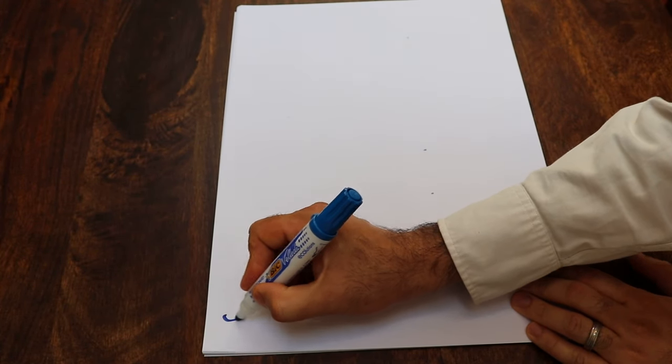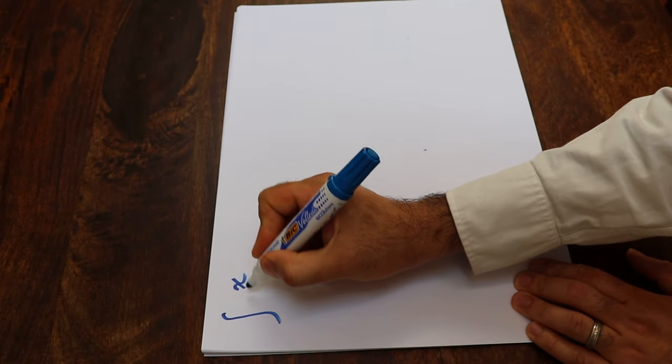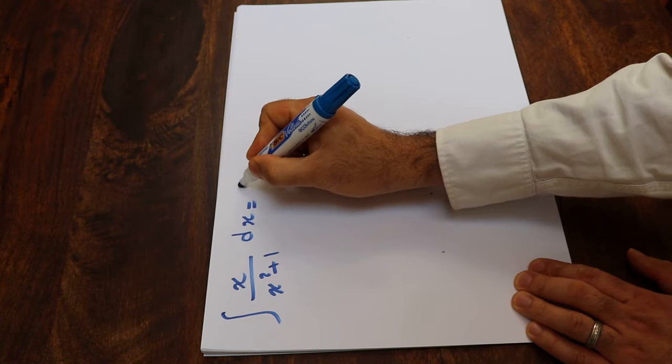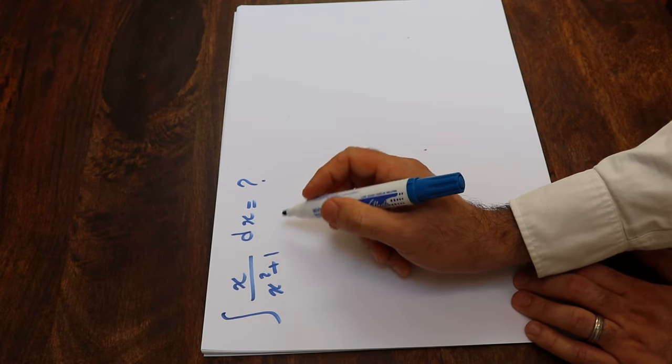Hello, today I'm going to show you how to calculate the integral of x divided by x² + 1 dx. You can solve this integral using the substitution rule.